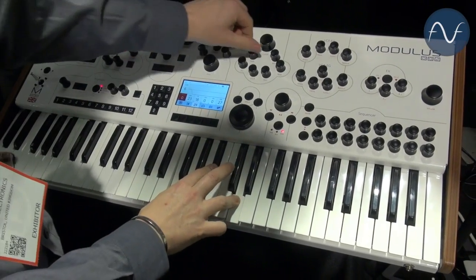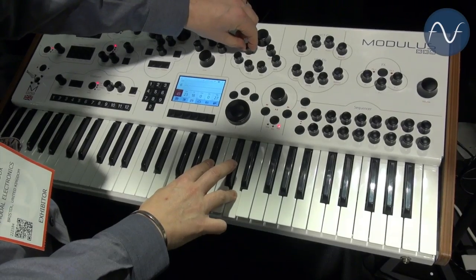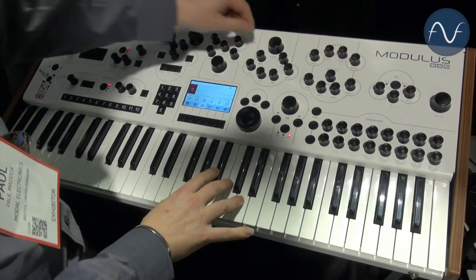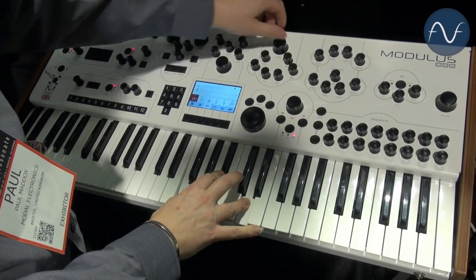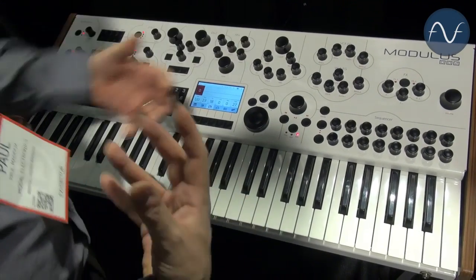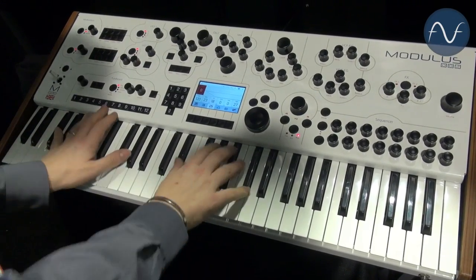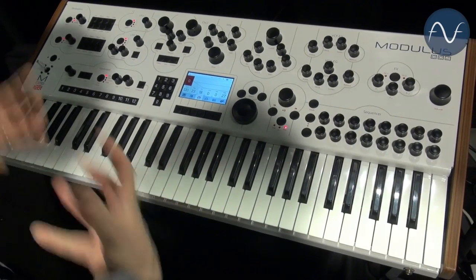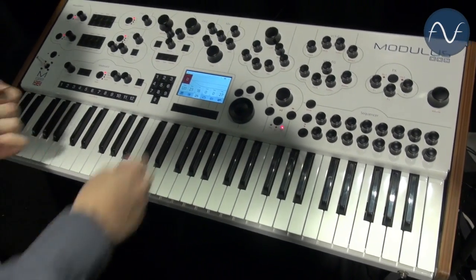I can morph that into a band pass there, or I can turn it into a 1-pole, which gives you a very bright sort of classic Oberheim-y type sounds. Nice, big, rich, powerful sounds.